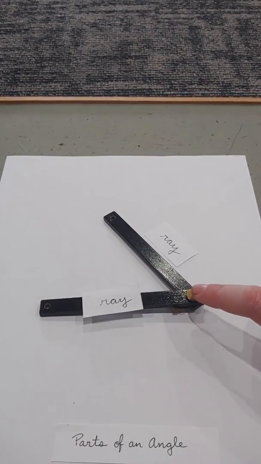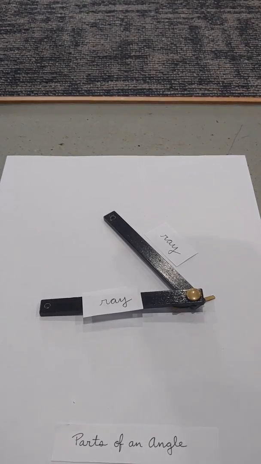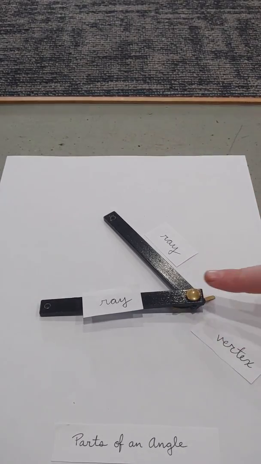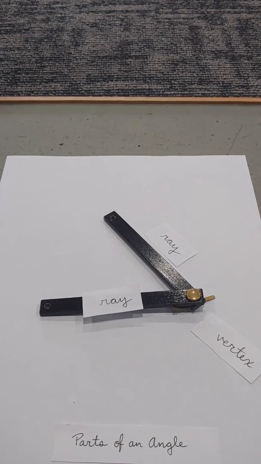This little point right here where the rays end, in an angle we call that the vertex. The vertex is the point where they meet and come together. If you're doing other work with shapes like triangles or squares or hexagons or whatever, any of the corners are called vertexes also. This word gets used a lot in geometry.